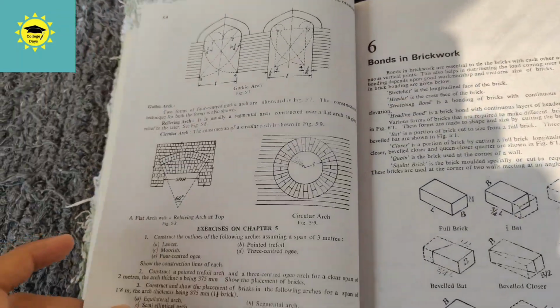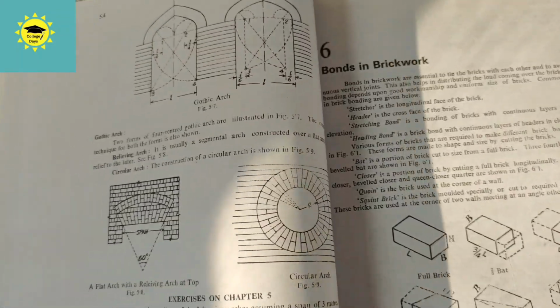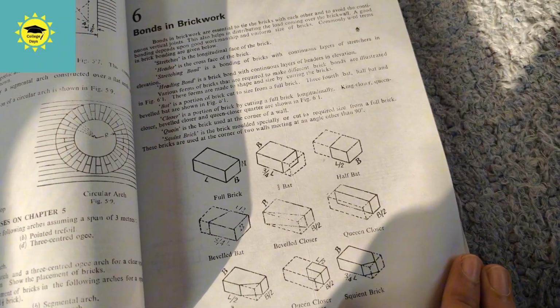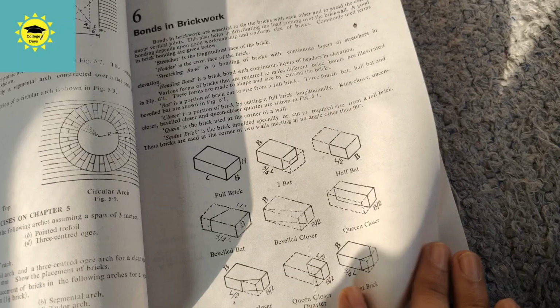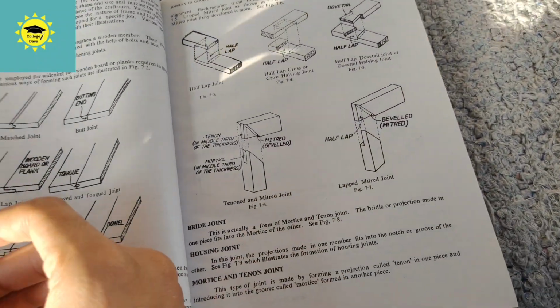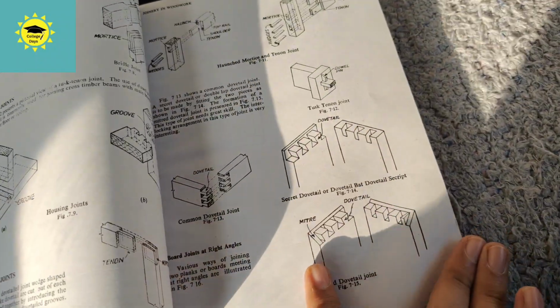That is the construction of arches. This is also okay for some of the architectural works in your project. If your architect has given the arches, you might need this. Then brickwork and bonds in the brickworks, these are also still relevant. These are okay, I have no problem with these.